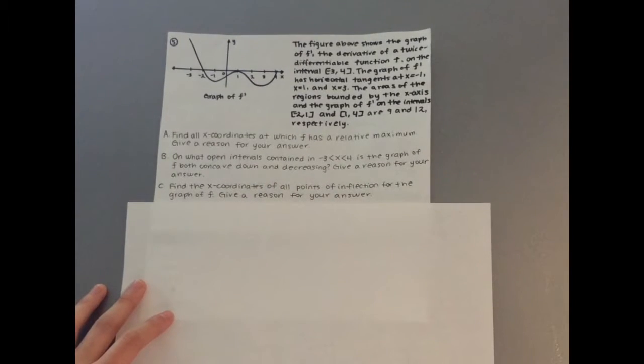Part C. Find the x-coordinates of all points of inflection for the graph of f. Give a reason for your answer. So, to find points of inflection, we can either use f double prime of x or f prime of x. For f double prime of x, we would have to see where f double prime of x changes sign from negative to positive or positive to negative.